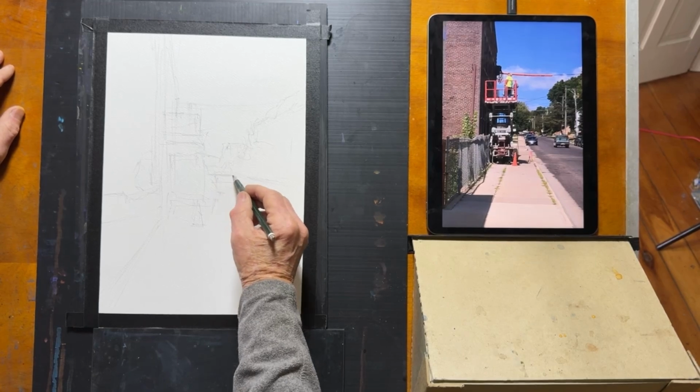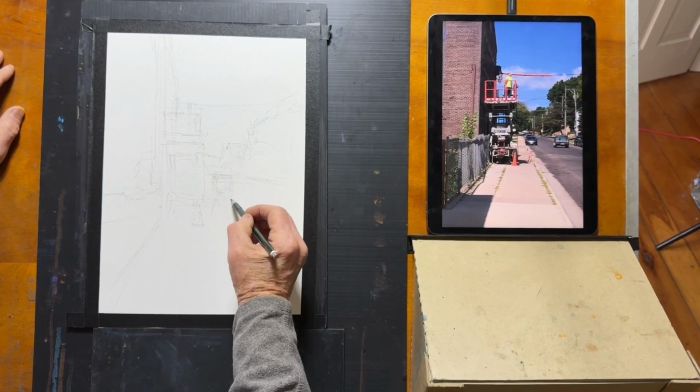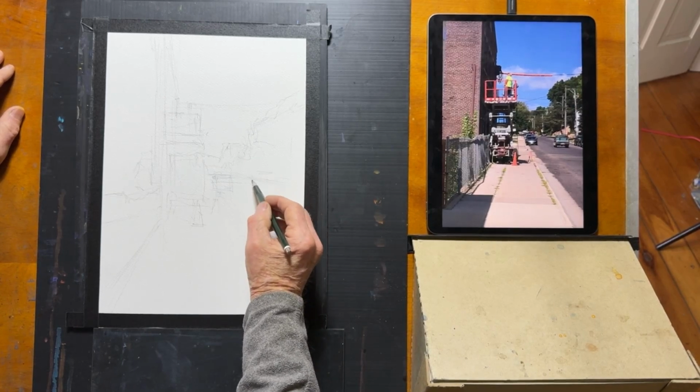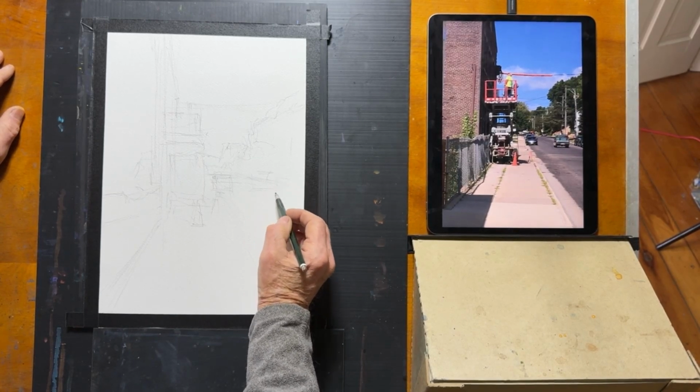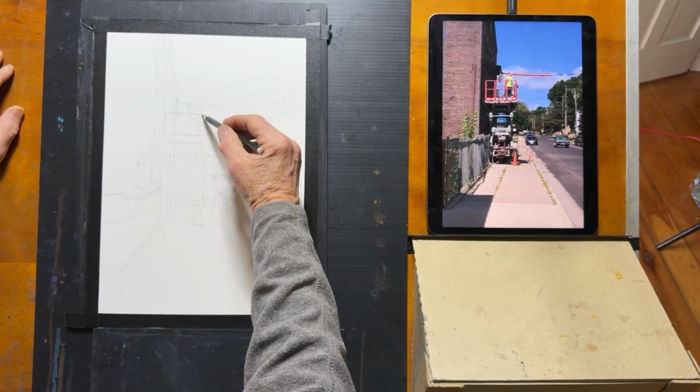Now there's a vehicle here which I'm going to treat as a rectangle for starters. There's a truck over here. Again, I'm going to treat it as a rectangle for starters, and then I'm going to draw it more specifically.